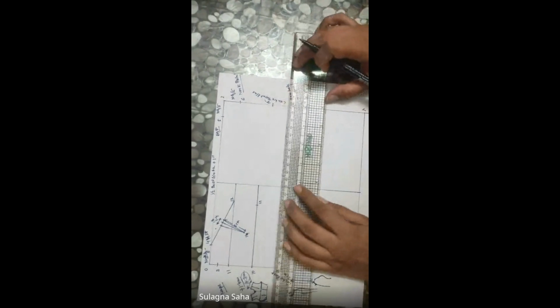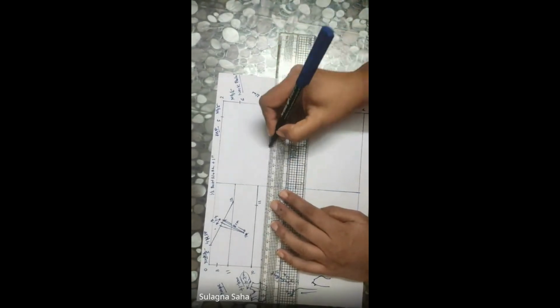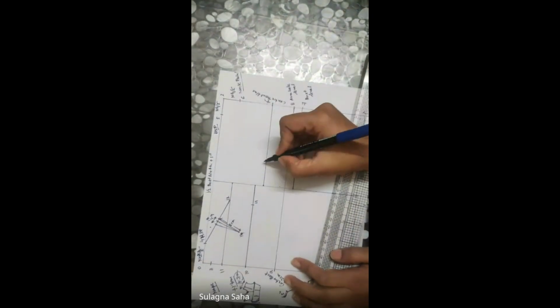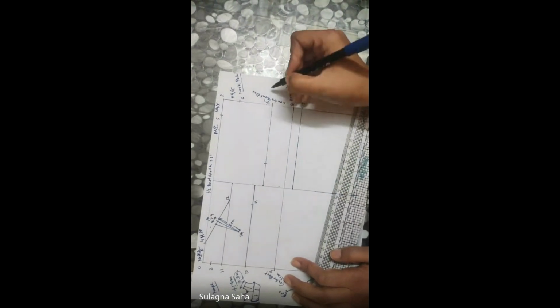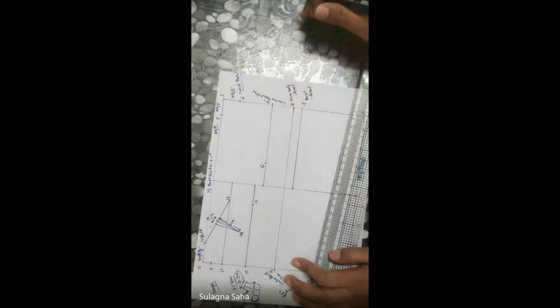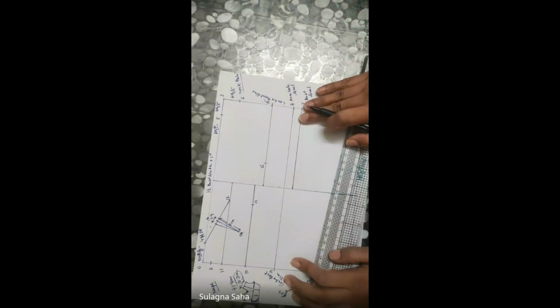Yes. I'm again going to mark a perpendicular line. Now on this perpendicular line, I am going to mark my across front divided by 2. So 15 to 16 will be your half of across front. Again, like back, for front also we are making half the pattern, hence it will be half.